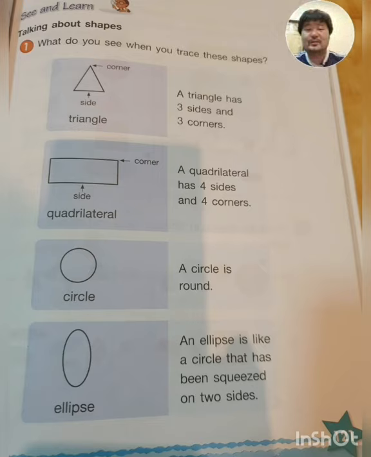So now, as you can see in the book, what I have just explained to you on the board. So what defines a triangle? Do you remember just what I told you? Right. It has 3 sides and 3 corners.